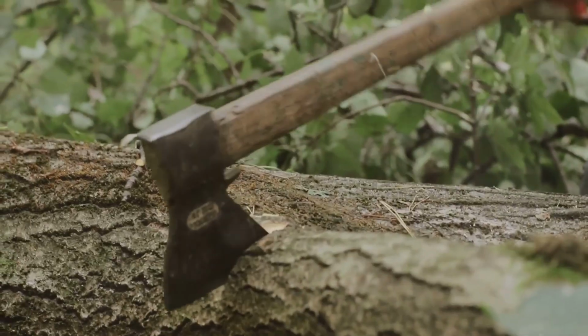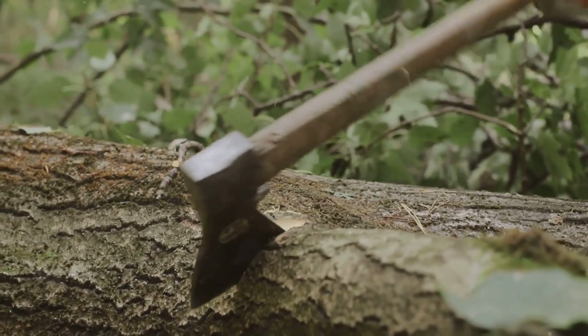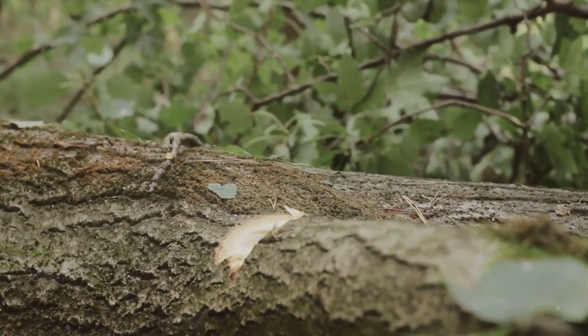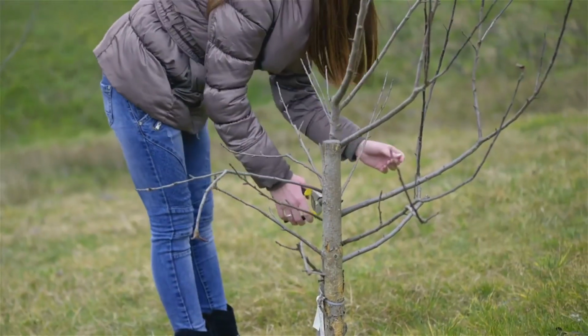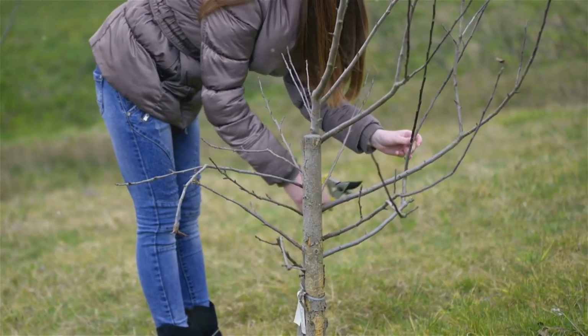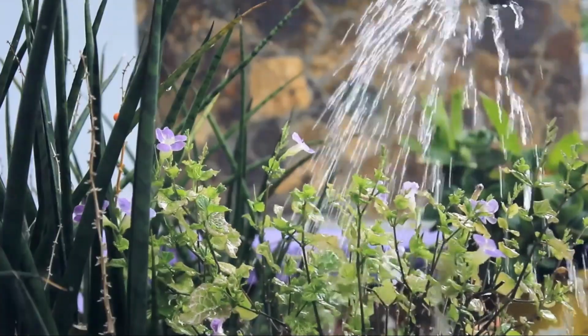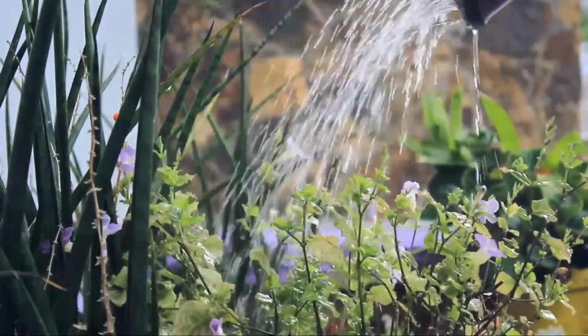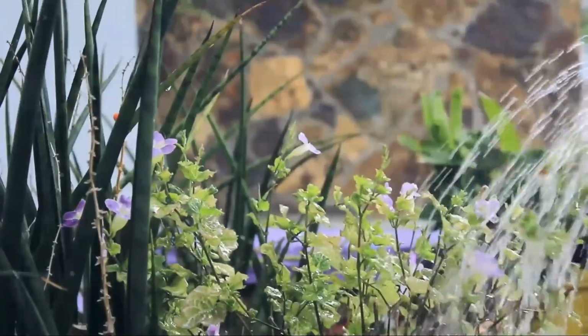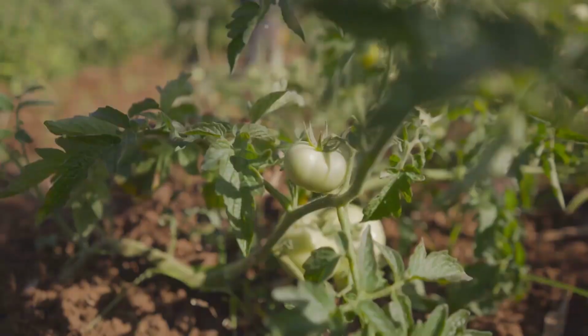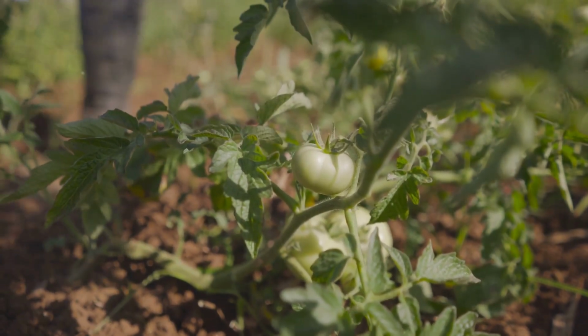Pruning. Regular pruning helps maintain the shape and health of your trees and shrubs, improves air circulation, and encourages fruit production. Prune during the dormant season, typically late winter or early spring. Watering. While a mature food forest is relatively drought-tolerant, supplemental watering may be necessary during prolonged dry spells, especially for younger plants. Observing for pests and diseases.